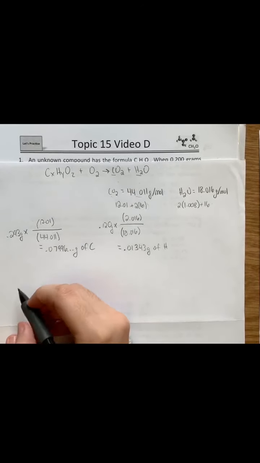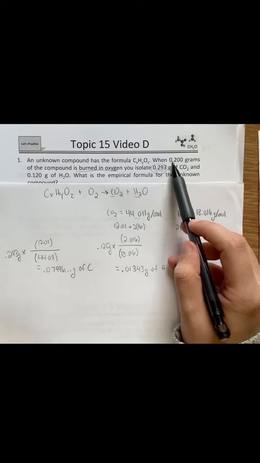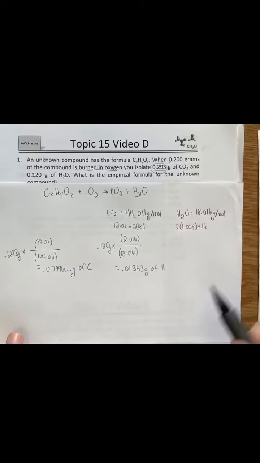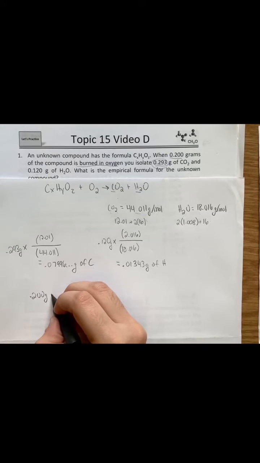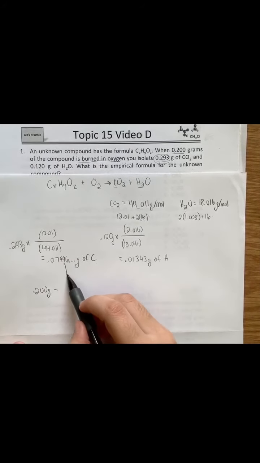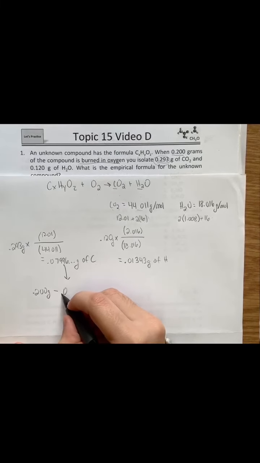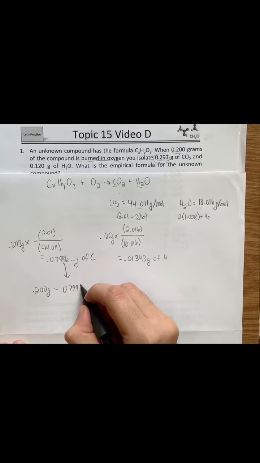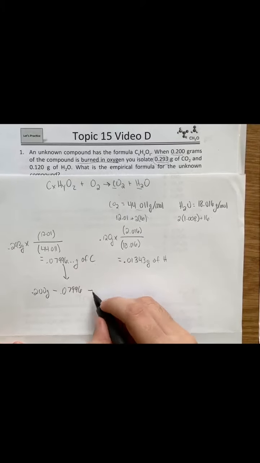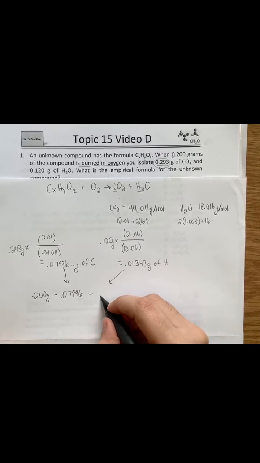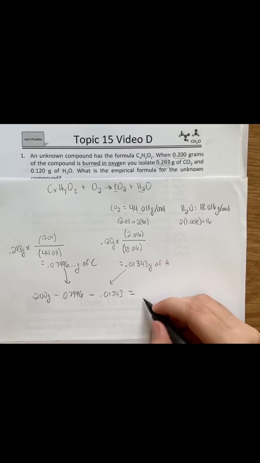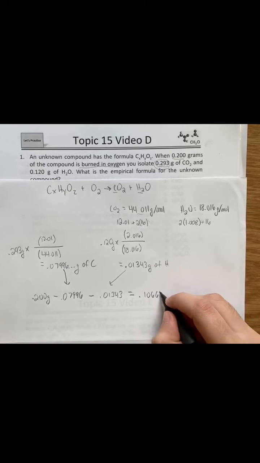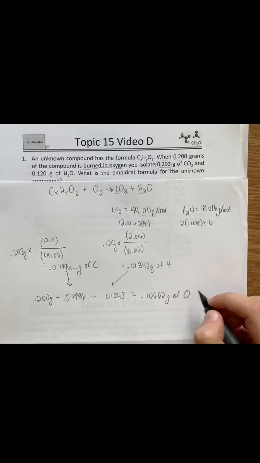The entire mass that is given in the problem is 0.200 grams. So you take 0.200 grams and you subtract it by what we just got. Minus 0.07996 minus 0.01343, and then we get 0.1662 grams of oxygen.